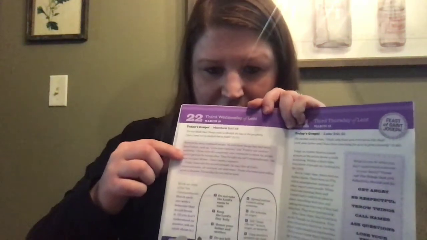Then turn the page to page 30. So this says the third Wednesday of Lent, which would have been last Wednesday. Do not think that I have come to abolish the law or the prophets. I have come not to abolish, but to fulfill. You're going to read this part on your own. And then you're going to complete the bottom part.